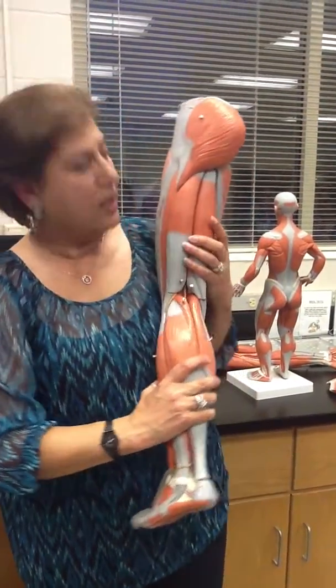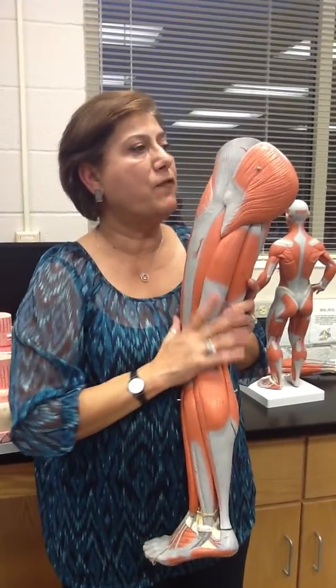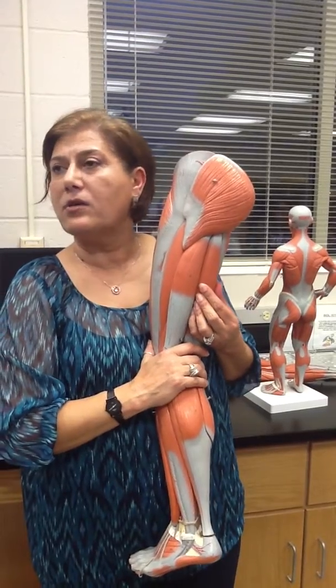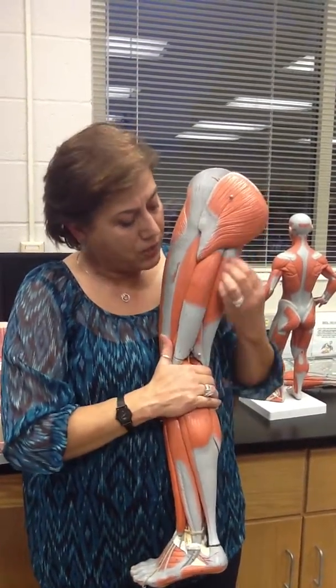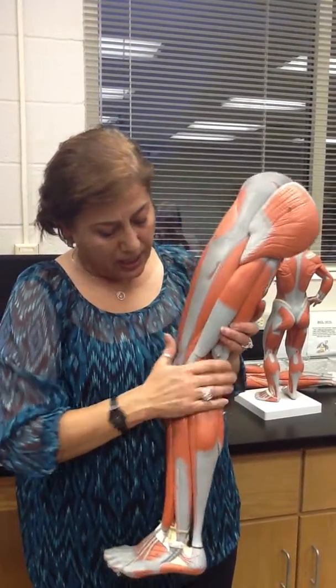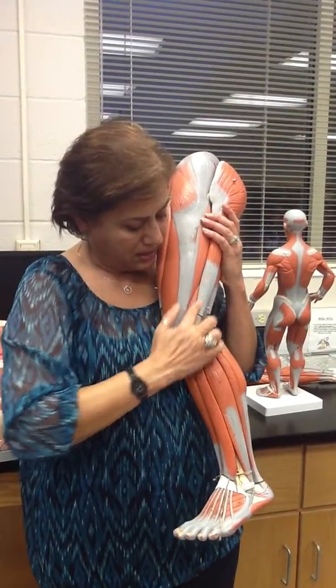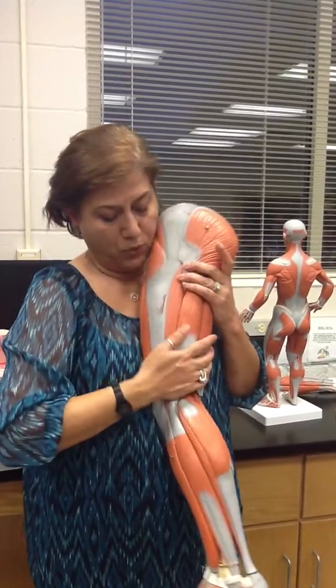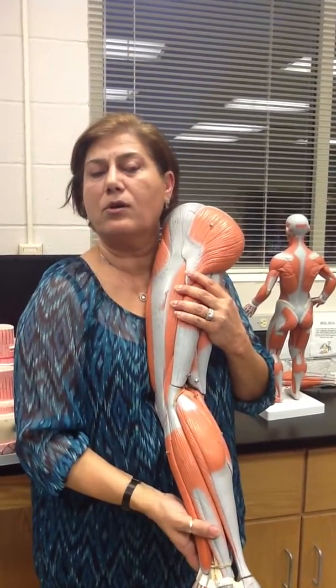Coming up here, again, learn it by lateral and medial. On the lateral aspect, we have the biceps femoris. On the medial aspect, we have the semitendinosus, just like in the cat. The lateral aspect is the biceps femoris, and the medial side is the semitendinosus, right? Again, look at this. The tendons are crossing the knee joint. If I pull on this, what is it going to do? It's going to flex the knee, right?